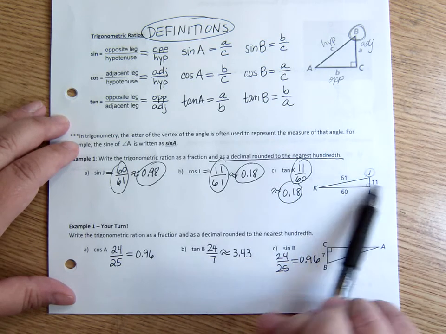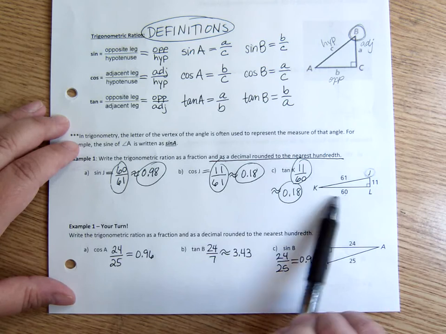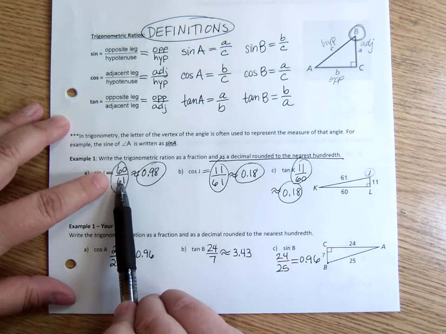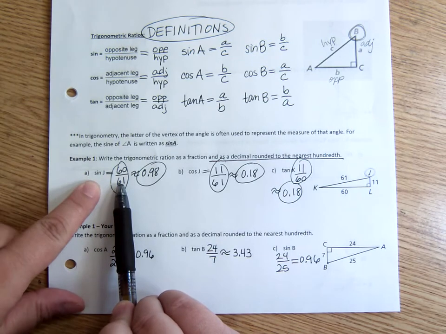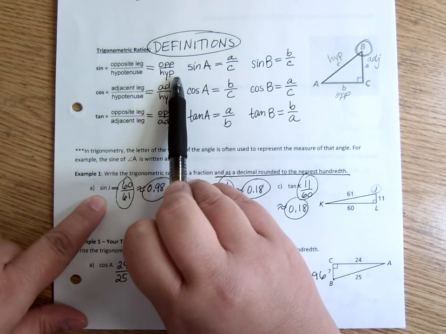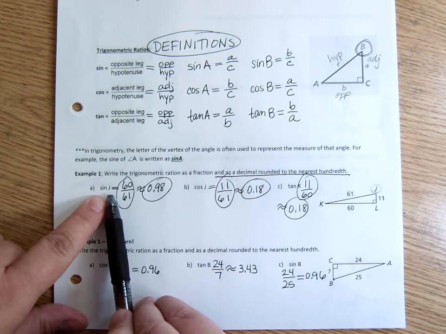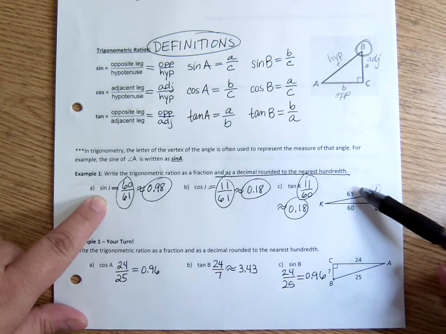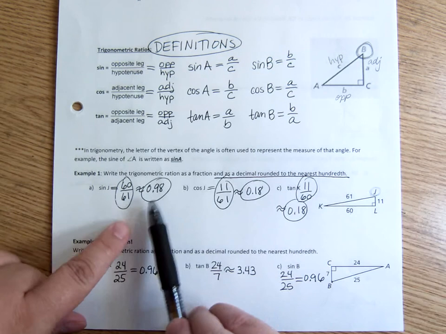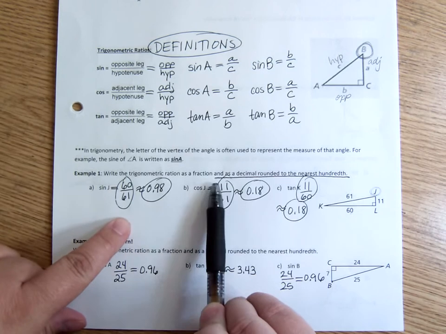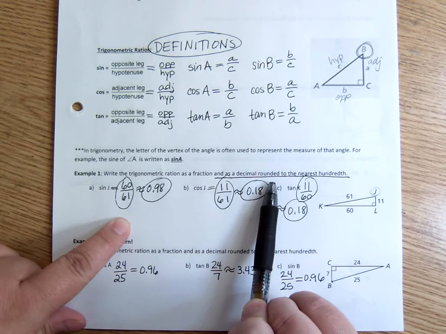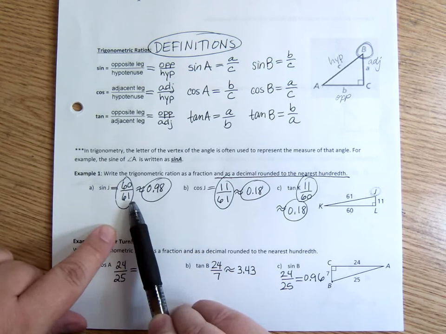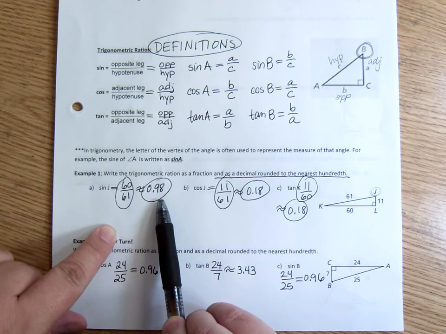So if I know all three sides of the triangle or have found them, then I just put one over the other. I have to make sure I do the right one. For sine, it's always opposite over hypotenuse. So I said for sine of j, I go to j and I figure out which is opposite, which is hypotenuse, and put one on top of the other. And remember that if you're asked to do that as a decimal, you just take that fractional answer and change it to a decimal. Okay, like 60 divided by 61 in your calculator.